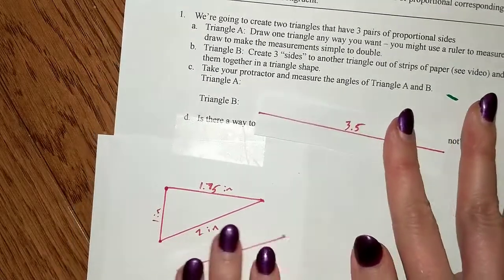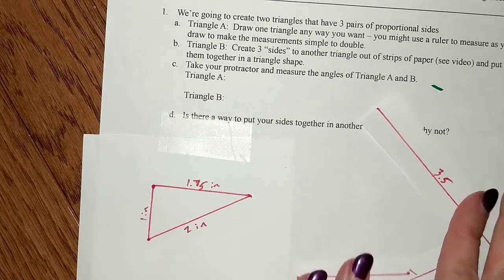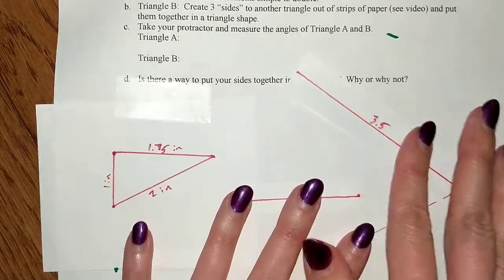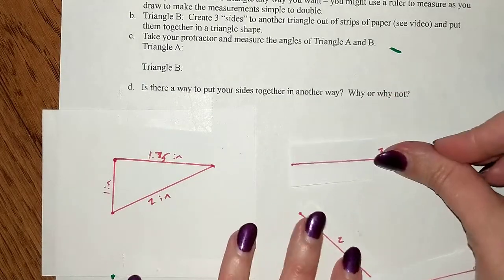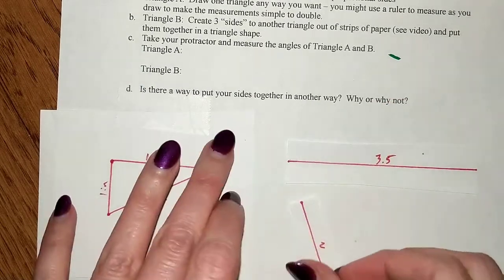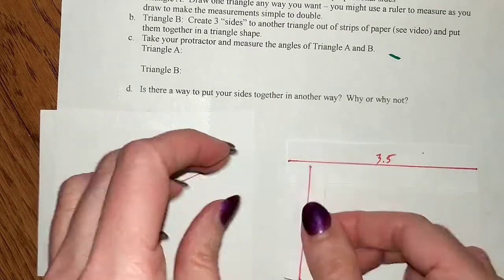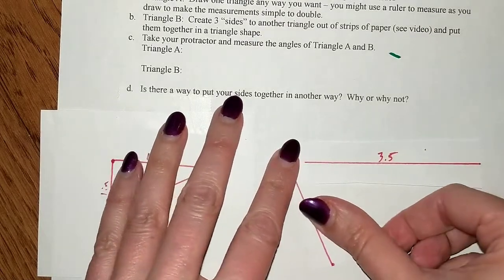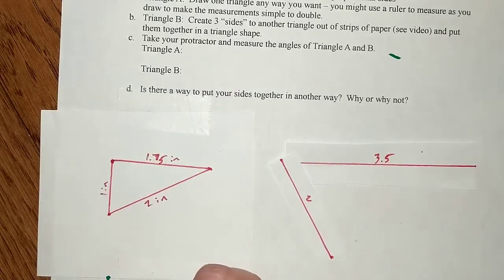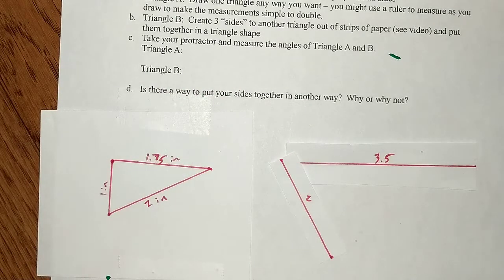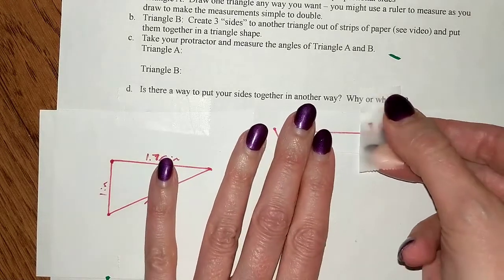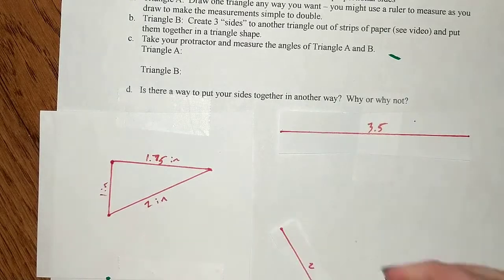And that's really what I know. I know that there is another triangle and it's put together in some way, but I don't necessarily know that it looks the same. So I don't know, for example, that this angle is really close to a right angle. Maybe I can put it together like this, right? The goal is to take these three. I'm going to tape down this 3.5 inch one so it stops moving around.